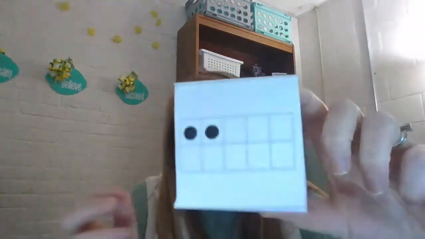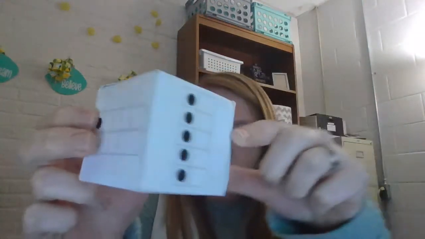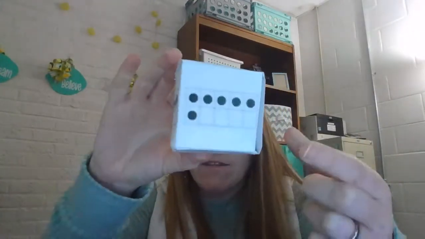Guys, I am really excited because I have this really cool math dice. Now, I want you to look really closely. What do you notice is on each side, or each part, of the dice? You're right, we have tens frames. So we're going to play a quick little game, okay?